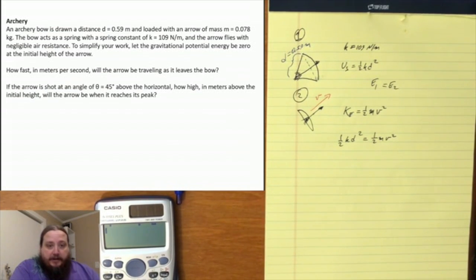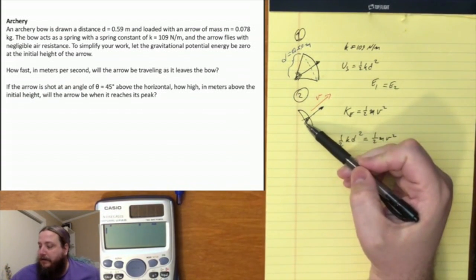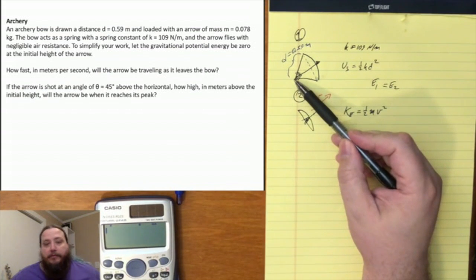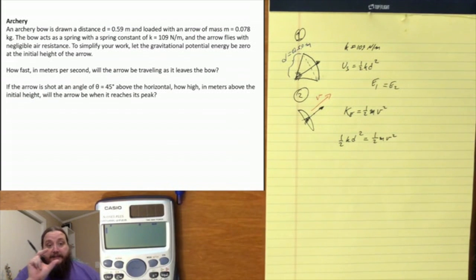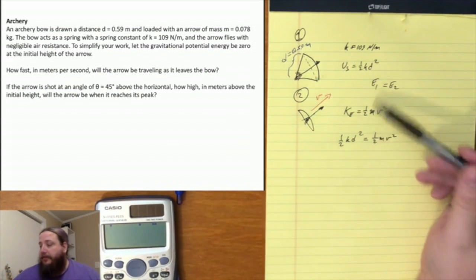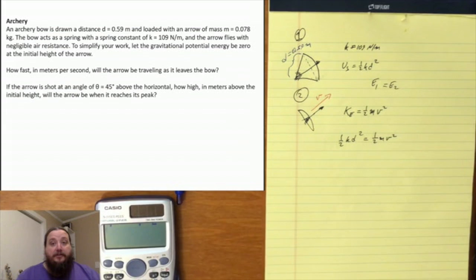there's a caveat here, which I should introduce, which is that in moving from the stretched position to the unstretched position, technically the arrow has changed altitude a little bit by a 1/4 meter or something like that. So technically the gravitational potential energy has changed slightly.